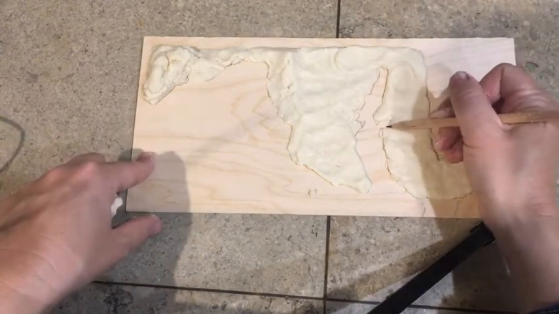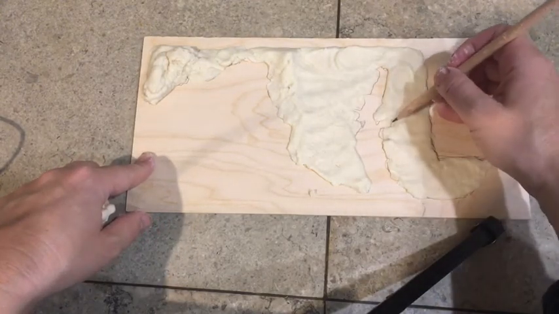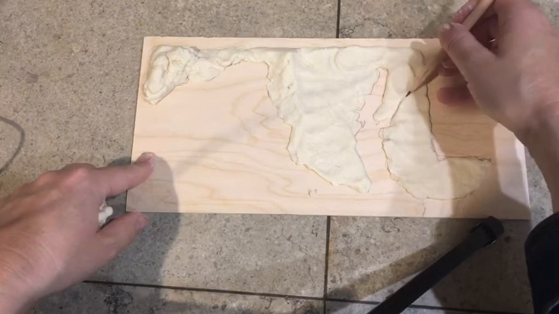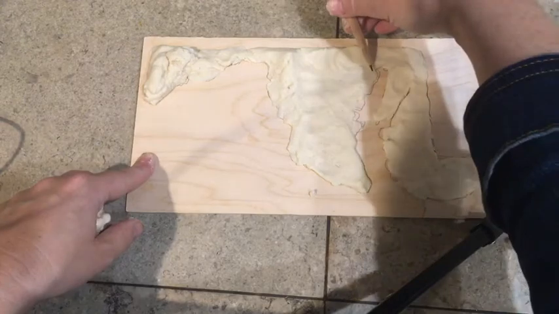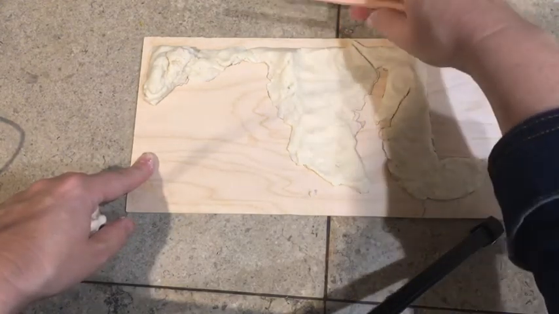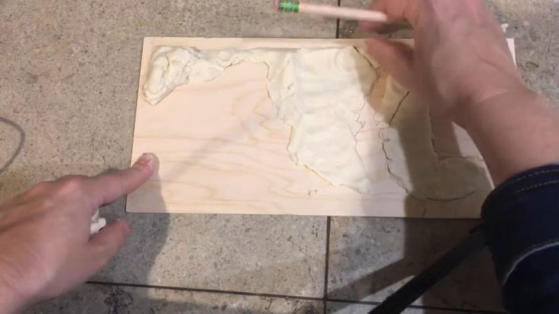You could also use your pencil as a tool if you want to go back and put rivers in. If you want to put some rivers in, you can put some rivers in. I definitely want to get that Susquehanna in there. Nice big indent up there.